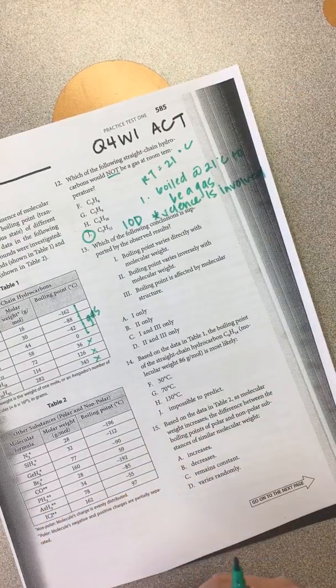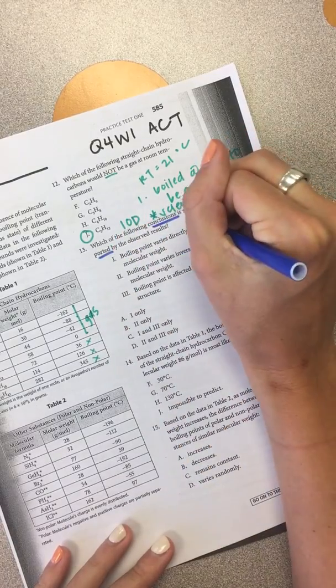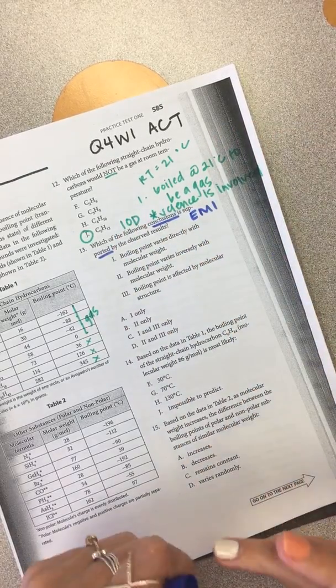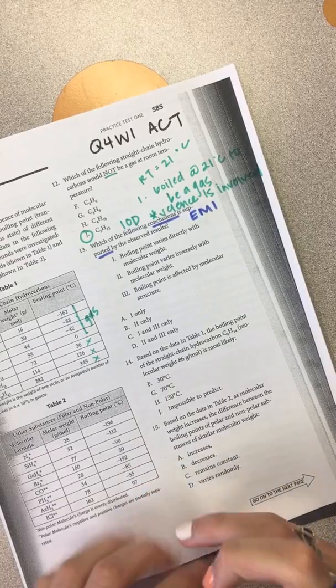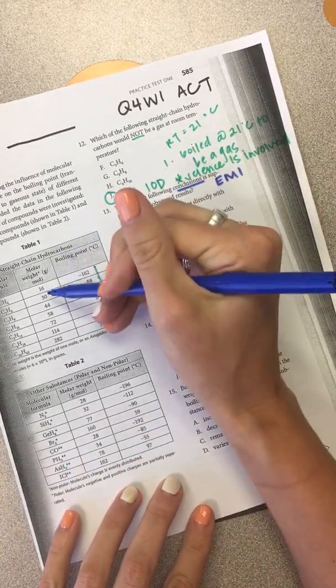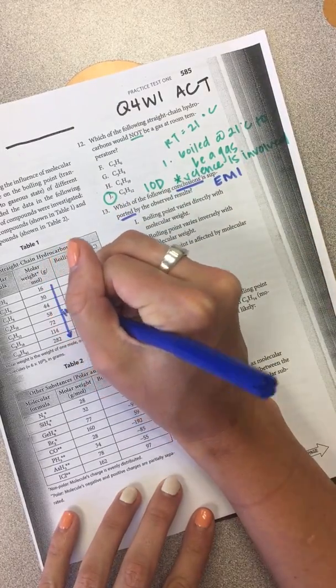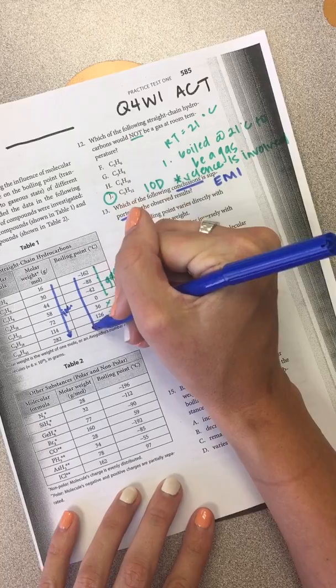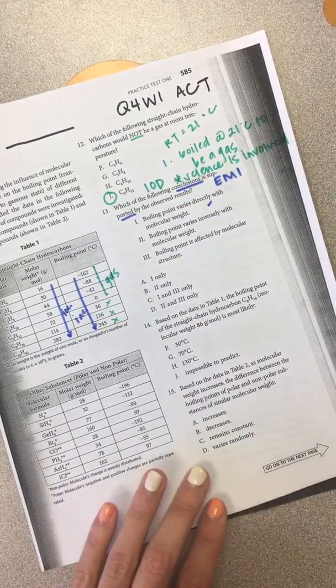All right, 13. Which of the following conclusions is supported by the observed results? Anytime you see this, conclusion supported, it's an EMI question. Okay, boiling point varies directly with molecular weight. So let's see. As this increases, what is this doing? It's increasing, so yeah. Let's see here.